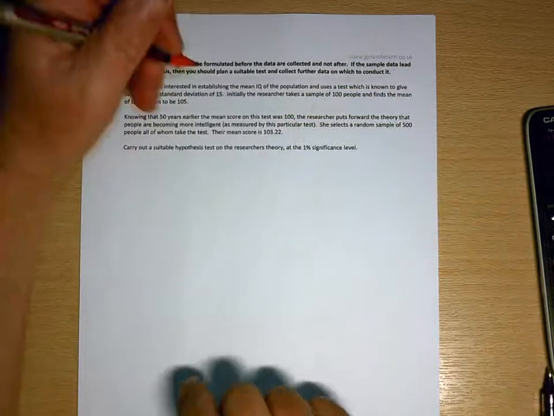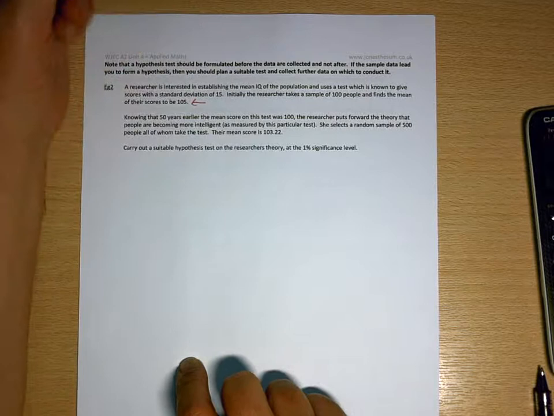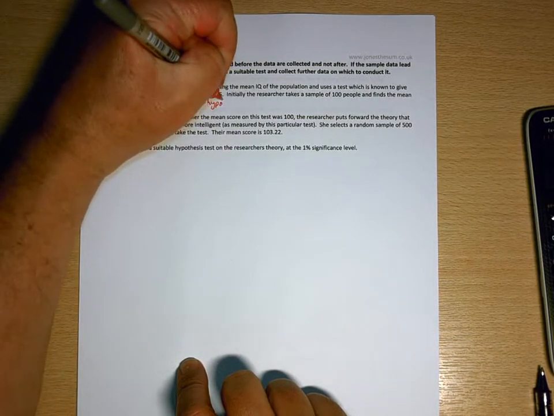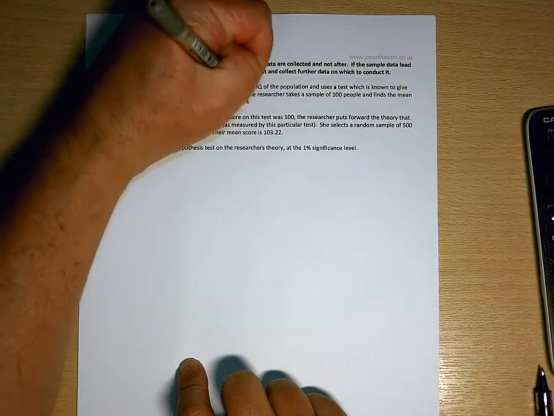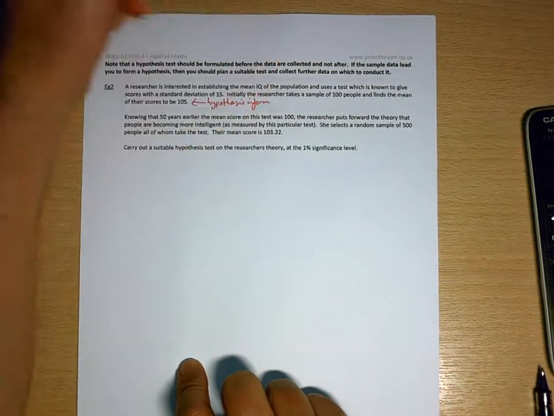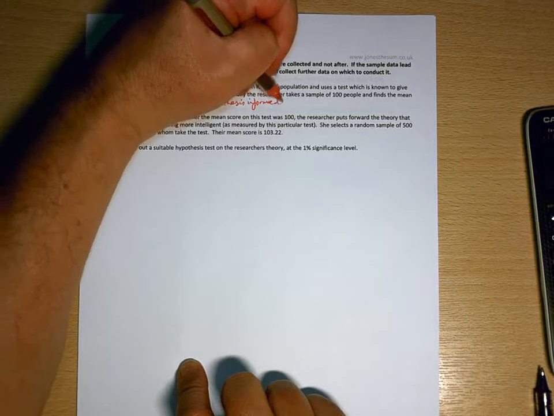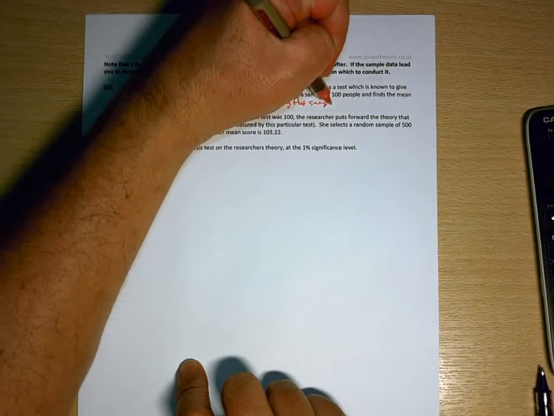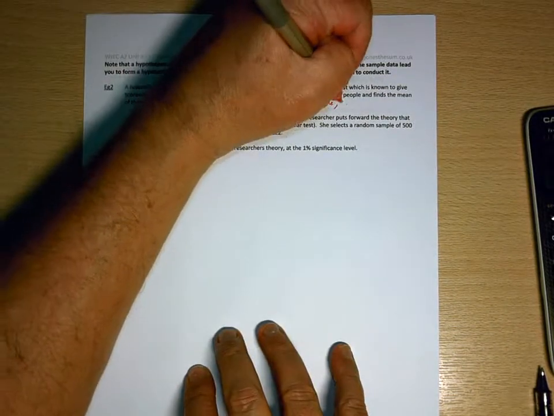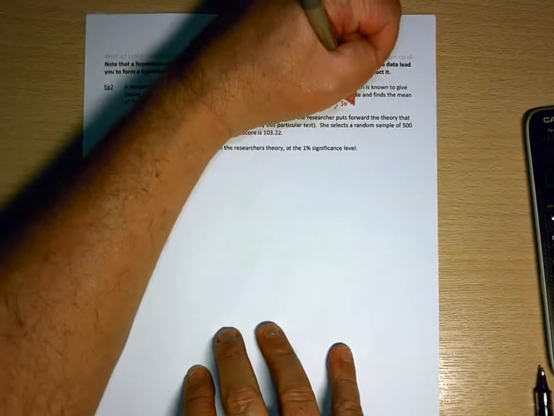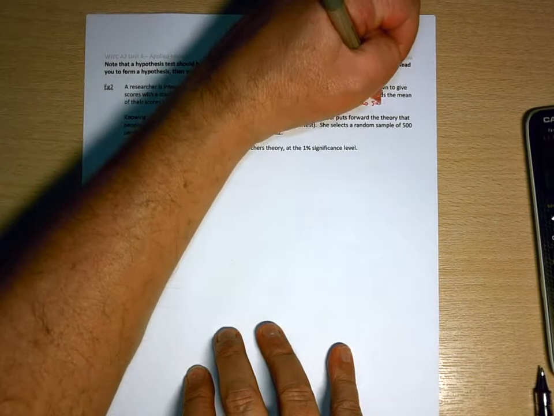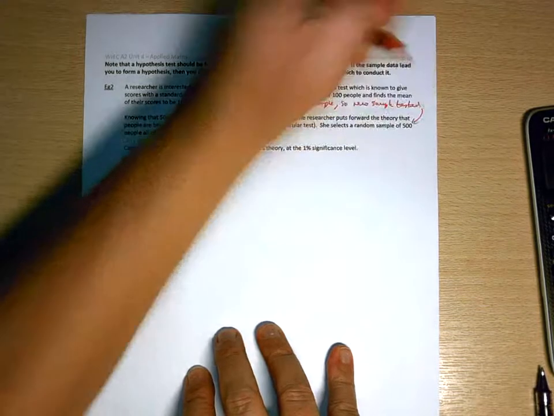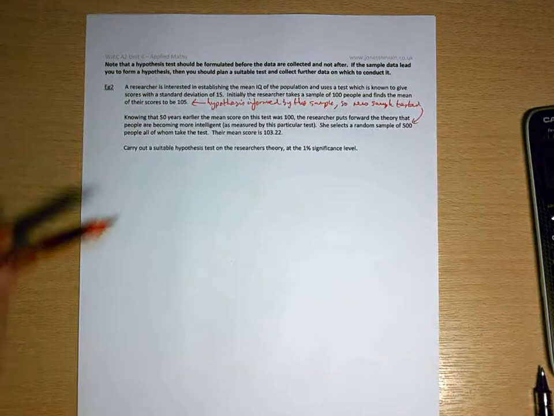So you can see here, the hypothesis is informed by this sample, and the new sample is tested.